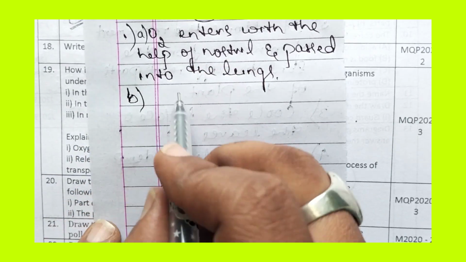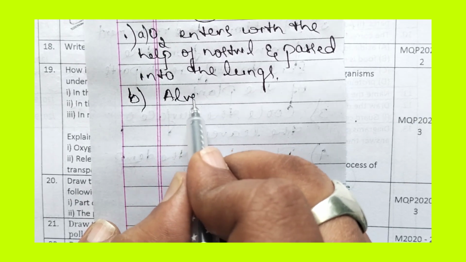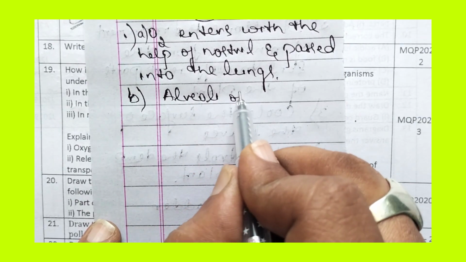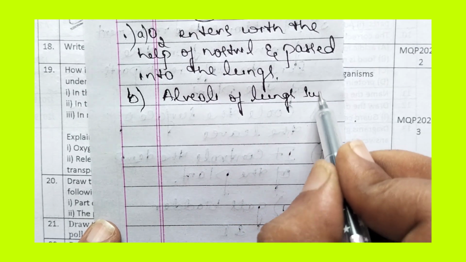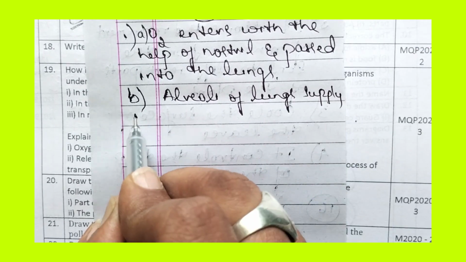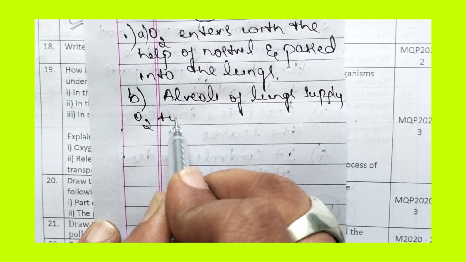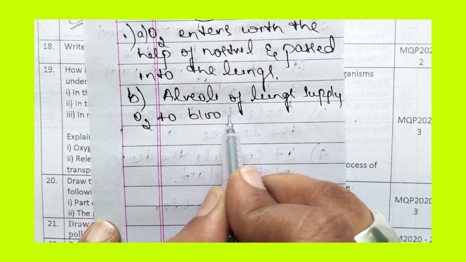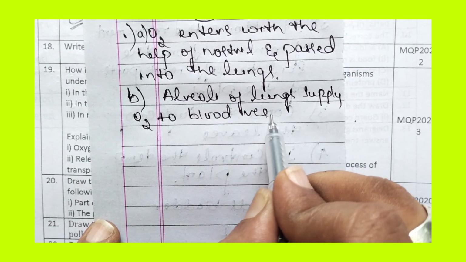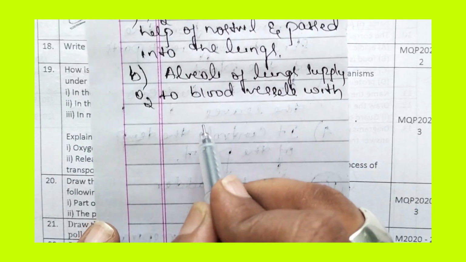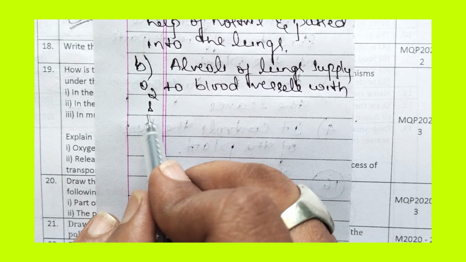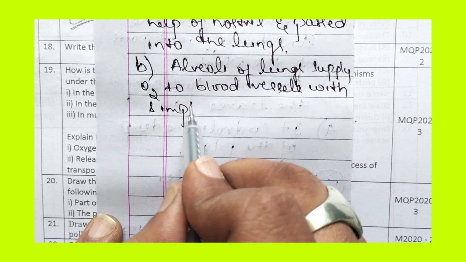Second point is the alveoli of the lungs supply oxygen to blood through the blood vessels with simple diffusion.